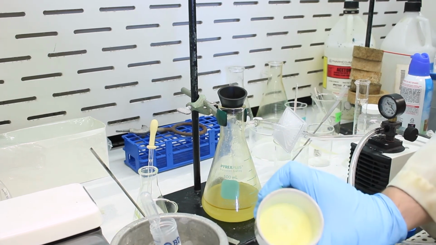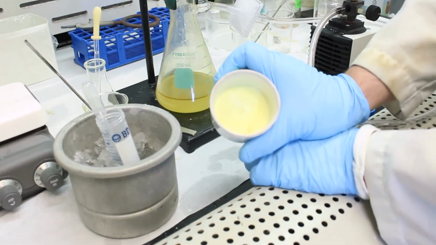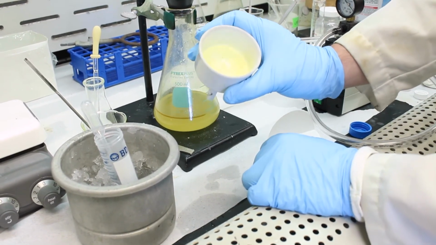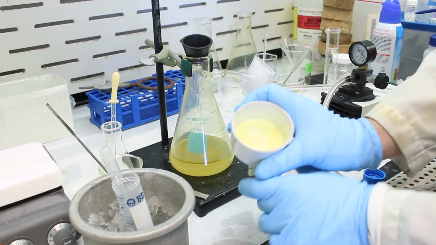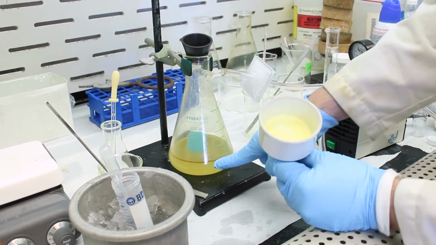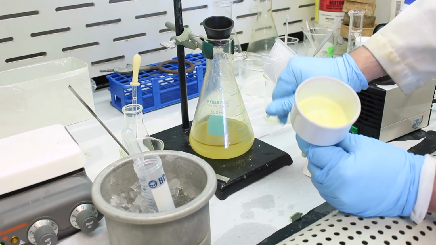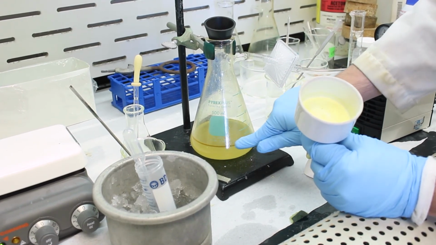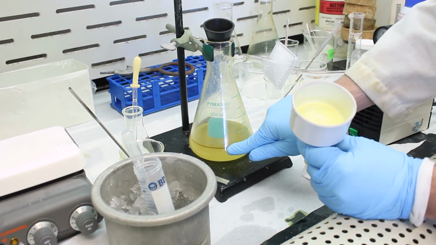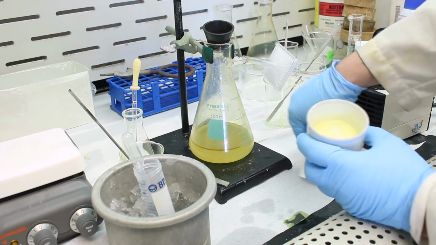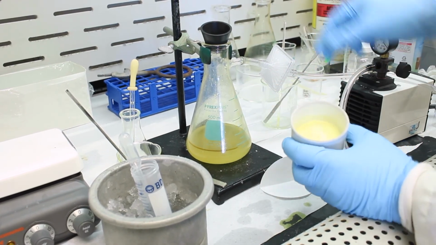Okay, and then there's the product. Those are the two boiling chips. We'll take those out. It looks like we might have lost quite a bit in the filtrate here. You can even see perhaps a layer where the ethanol is probably layering out, or a little bit of toluene is layering out at the top. So we'll see how low it is. Hopefully it's not too low.